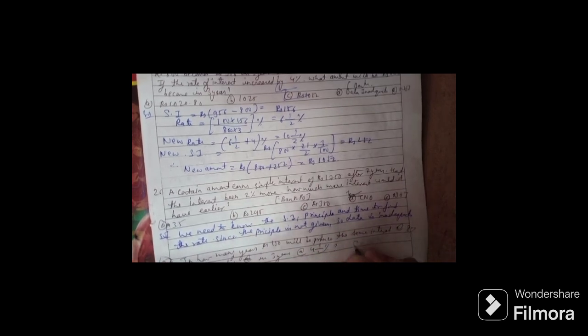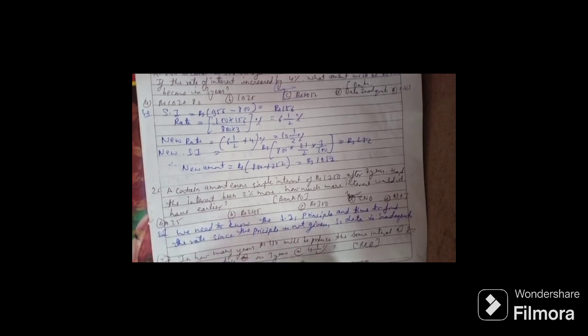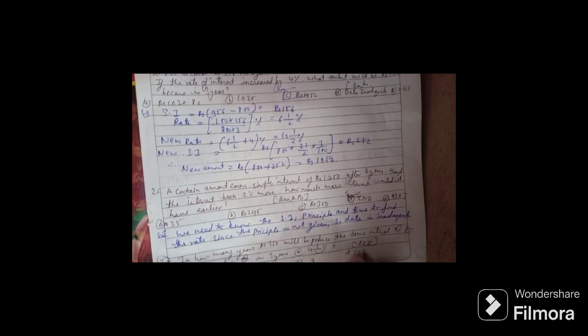This has been asked in the RRB examination paper. Options are 6, 8, 9, 12.